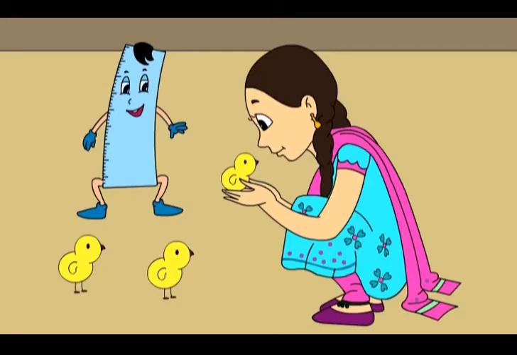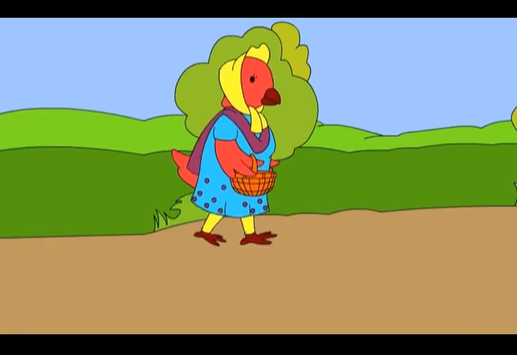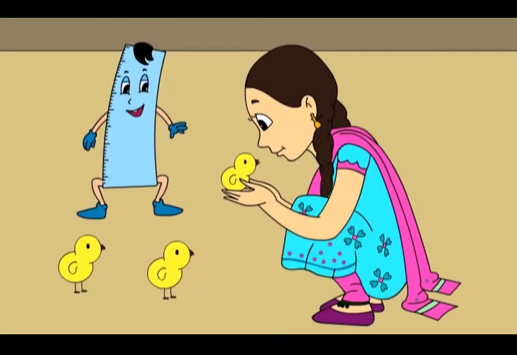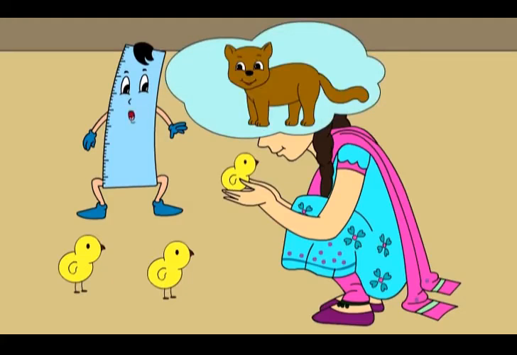Hello, everybody. Why do you all look sad? What is your problem? Tell me, I will help you. Meenu, there is a big fat cat that comes here. We are all very scared of the cat. When our mother goes out, the cat comes and chases us. We are not able to play at all. Oh, that big fat cat. I have seen it also. It is very naughty. Meenu, can you help the chicks?